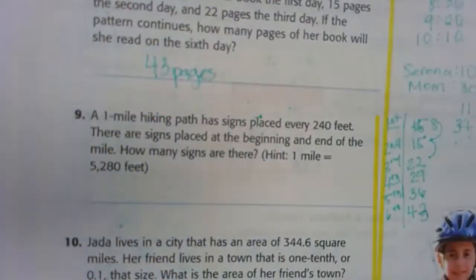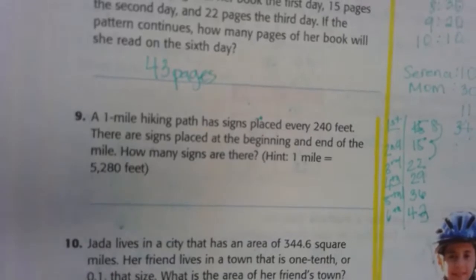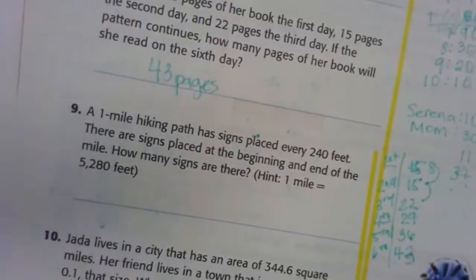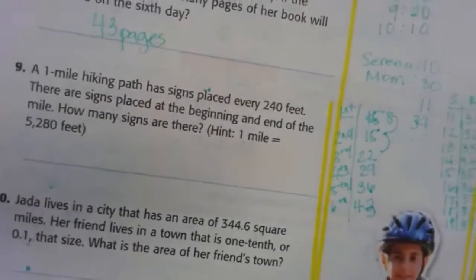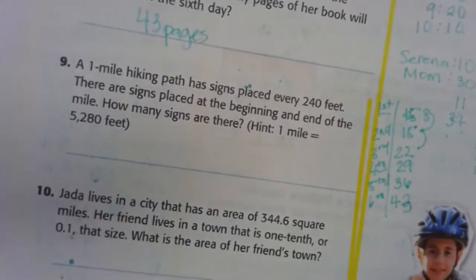So I think the biggest thing with these kind of word problems is to make sure you are drawing something out that you can picture. So, for instance, a mile hike path has signs placed every 240 feet. There are signs placed at the beginning and the end of the mile.